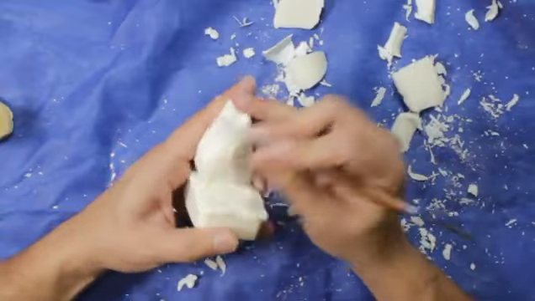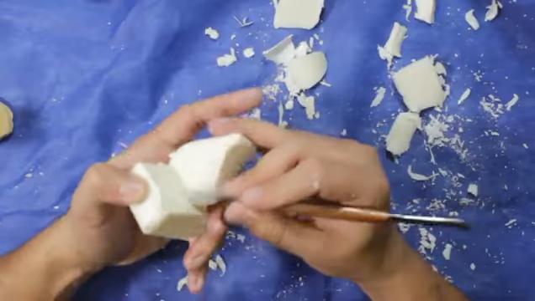We will continue adjusting corners by pushing motions. Always get some support with your other fingers.